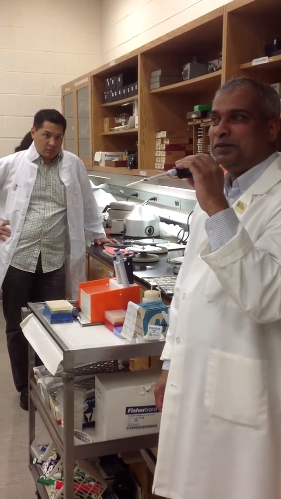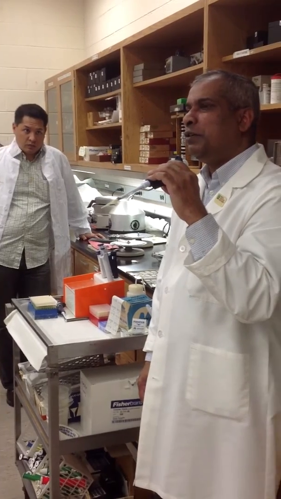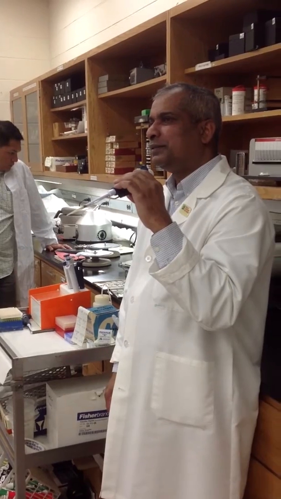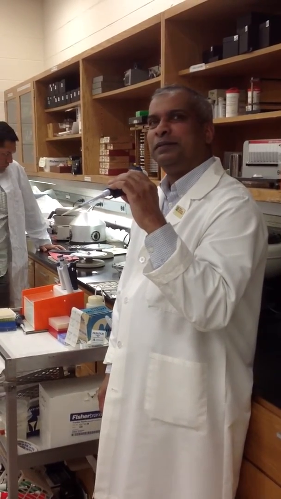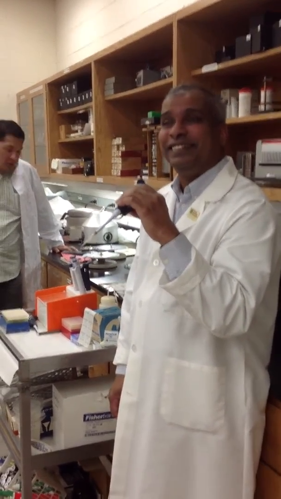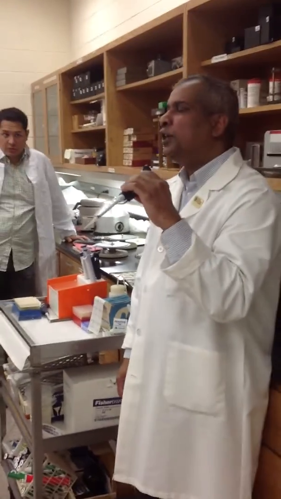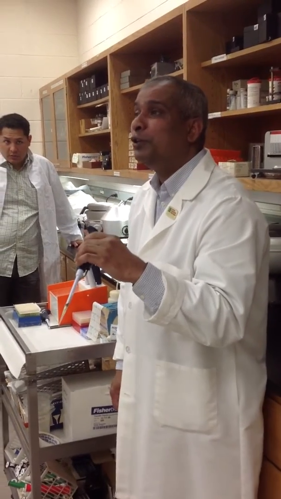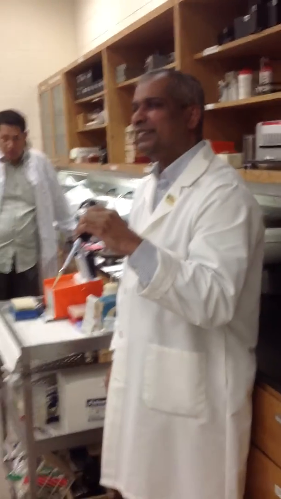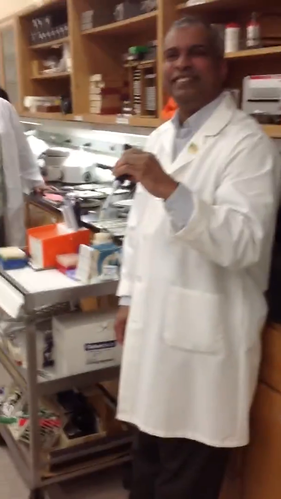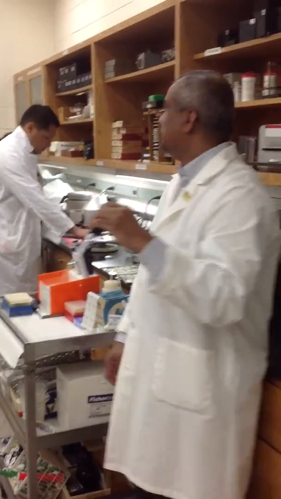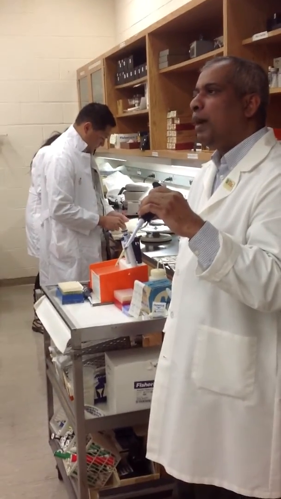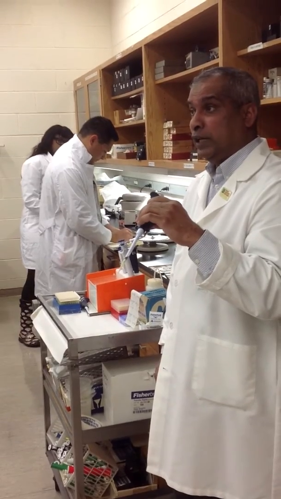How many microliters are there in 1 ml? It's 1,000, right? So you add 3 zeros. So 0.125 is how much? 125 microliters. Oh, right, that's true. Microliters, right? That's a millionth of a liter.